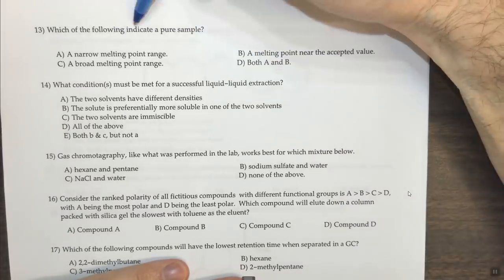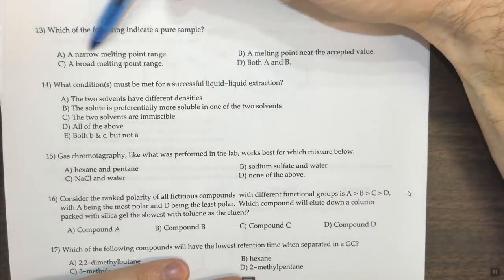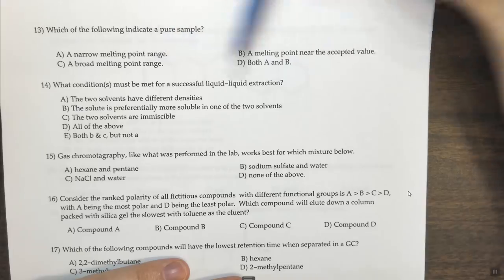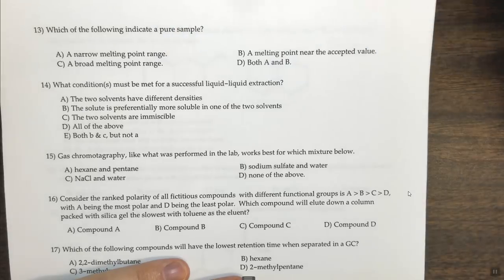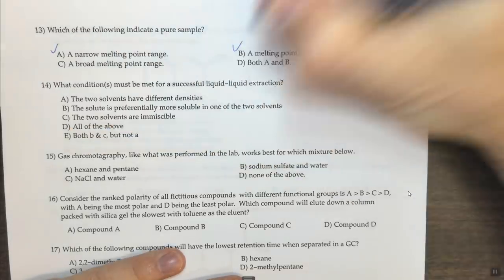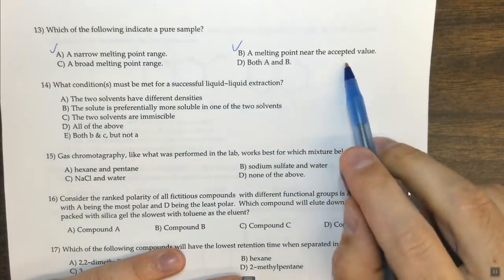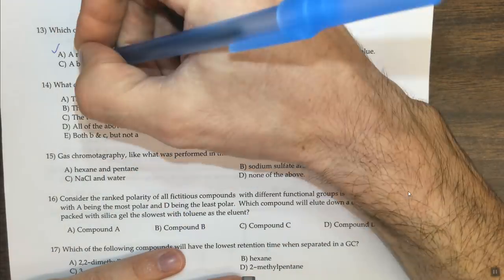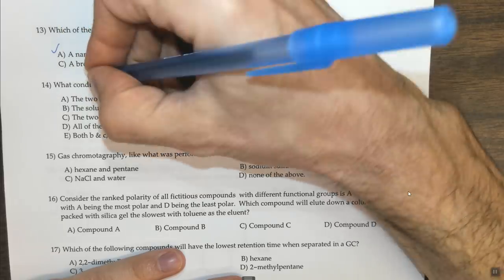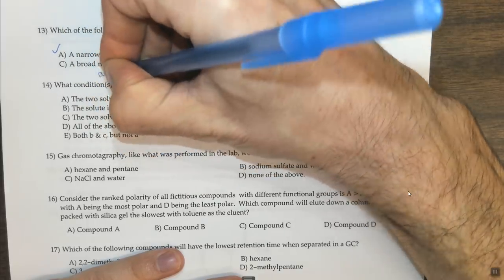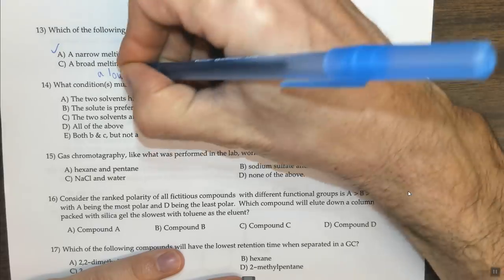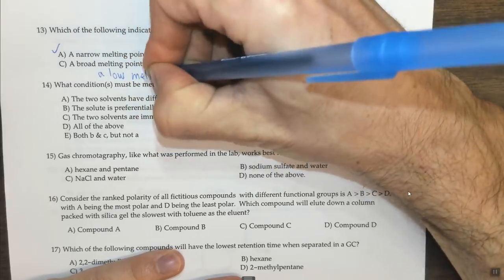13, it says, which of the following indicate a pure sample? A narrow melting point range and a melting point near the accepted value both indicate a pure sample. These are the 2 things that indicate a pure sample. A broad melting point range and a low melting point, lower than expected, do not.